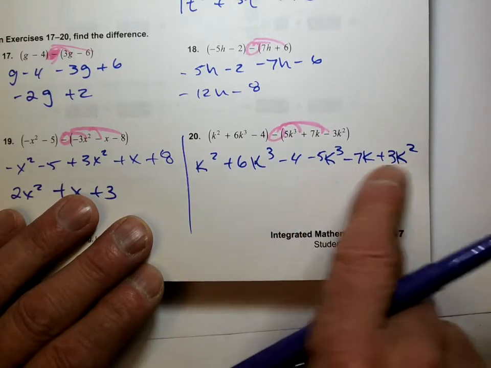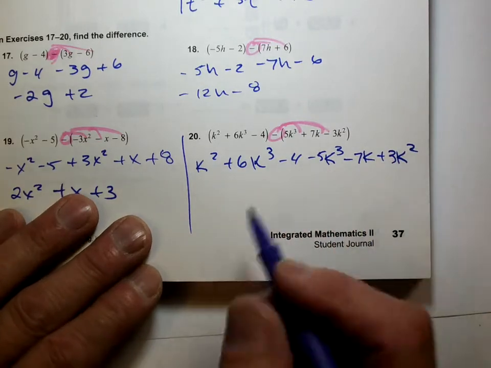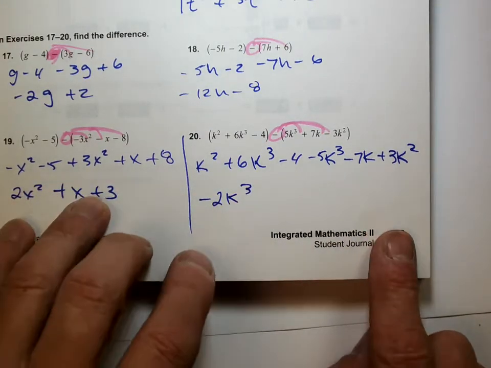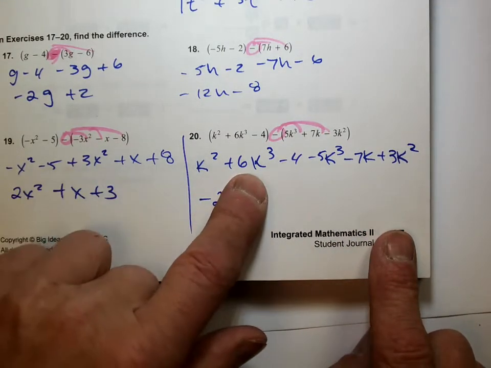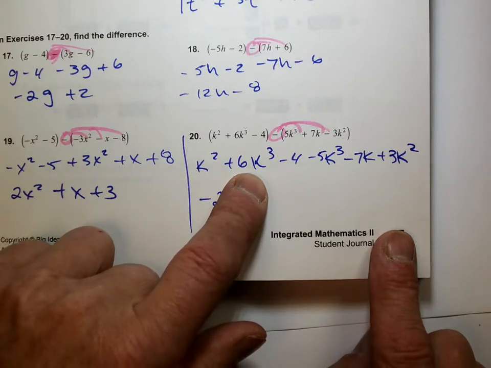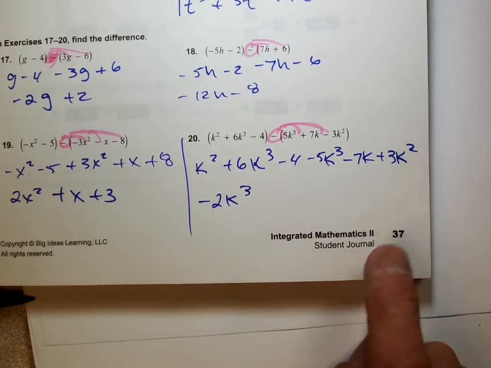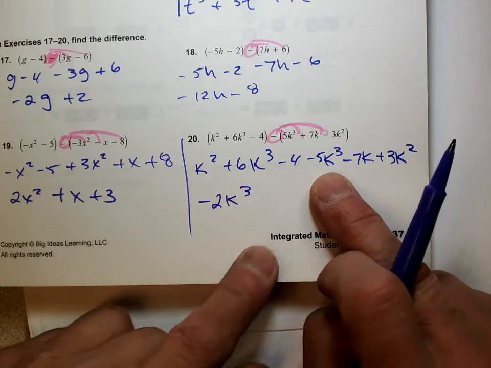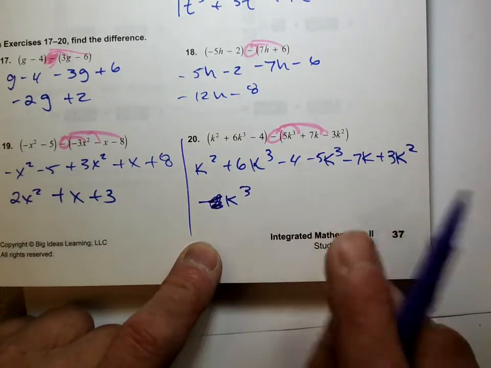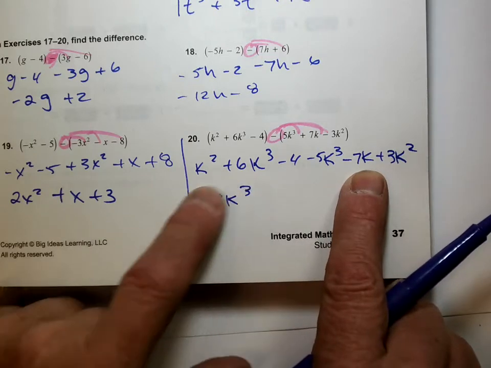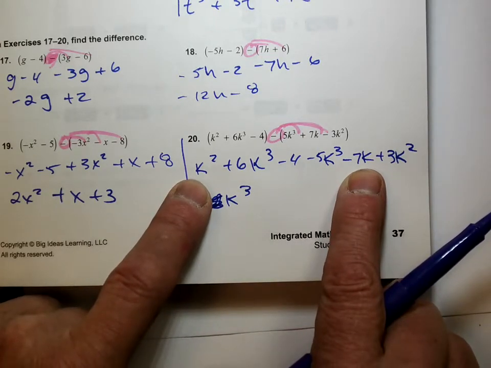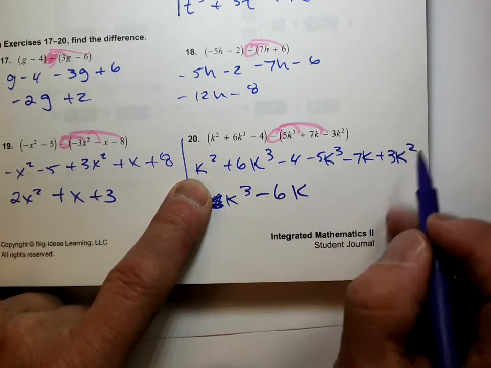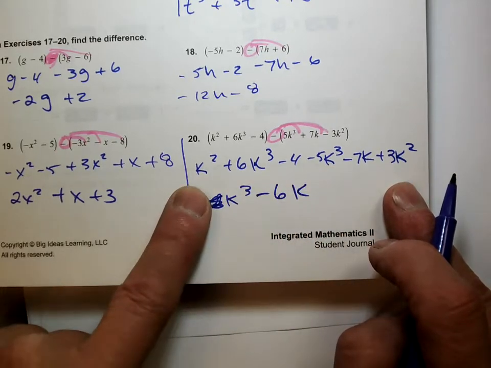I'm going to put my k cubes first, because they're the biggest. So I'm going to answer it as a negative 2k cubed, because I put, oh, I'm wrong. I am wrong, because there's another one here, isn't there? That's a lot of k's. Wait a minute, I made a mistake somewhere. Oh no, these two make a 1k cube. There we go. This is going to be a minus 6k.